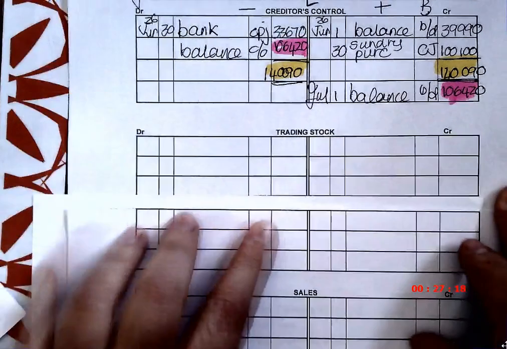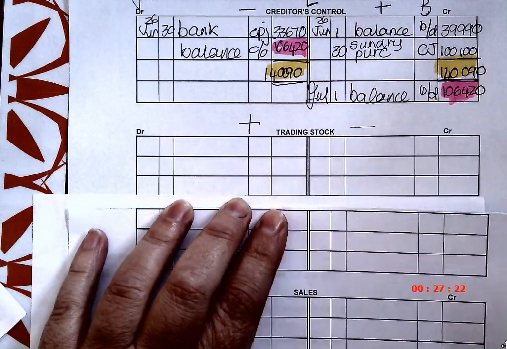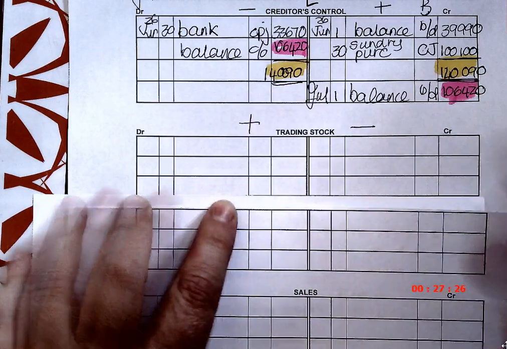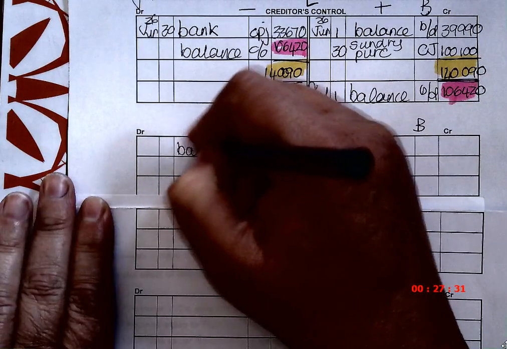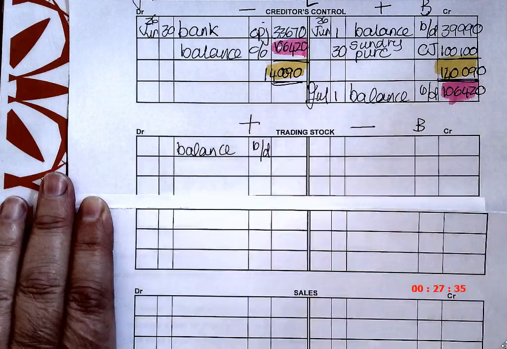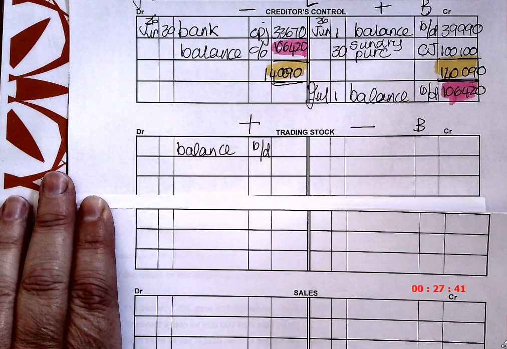So, trading stock, very important, ne? Because it's the only T that's got all the journals in it. Okay, so it's also a B. The balance would be on the debit side. Now, trading stock becomes more when I buy stock. I've got 2 methods to buy stock.